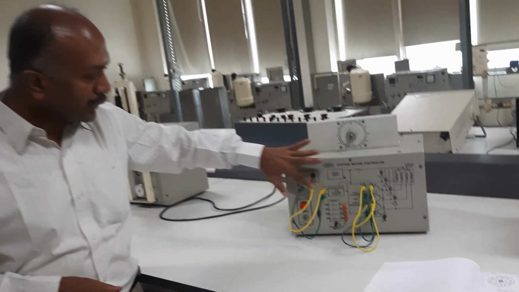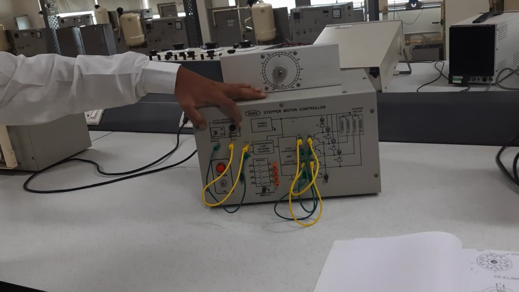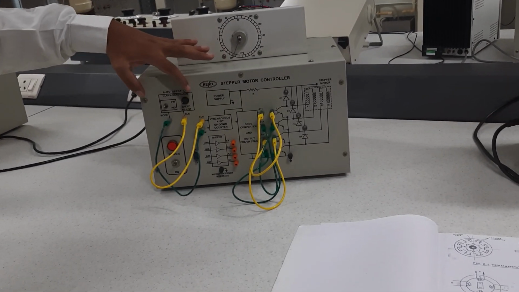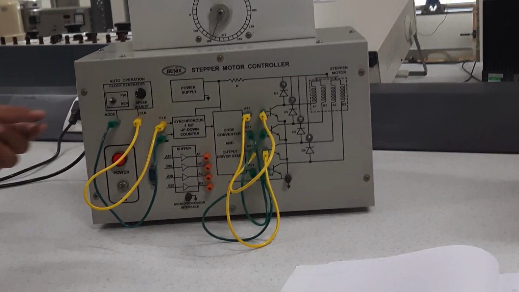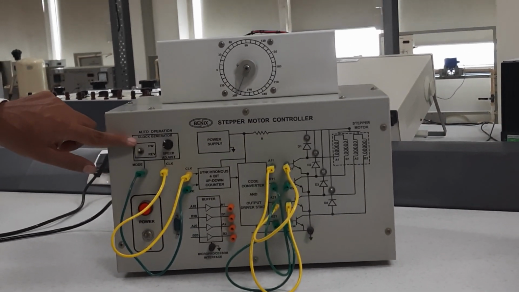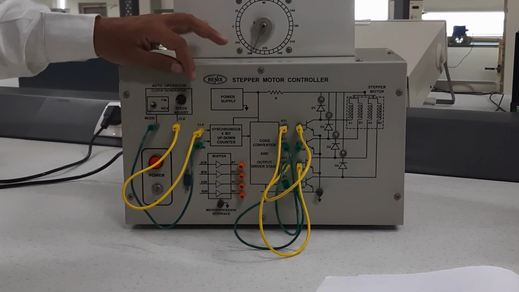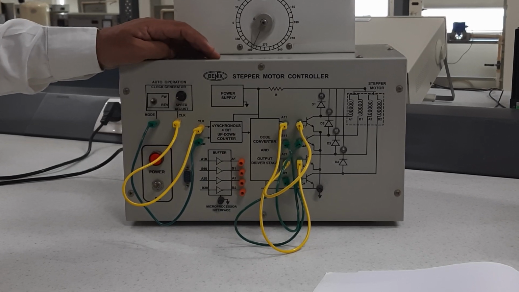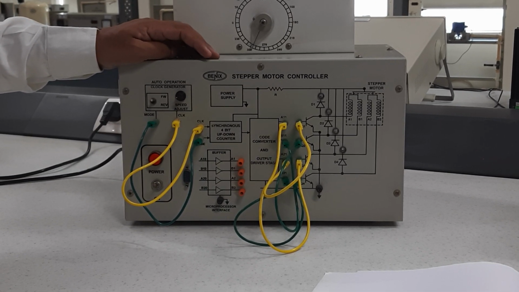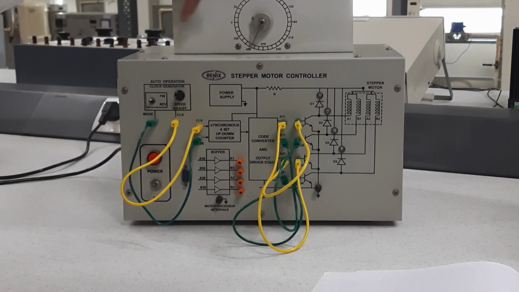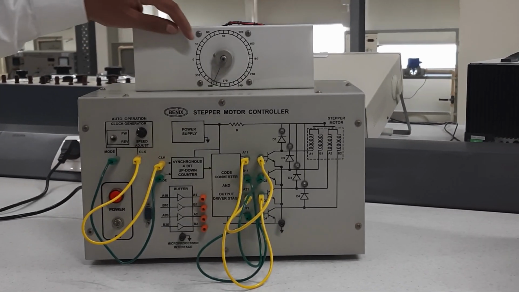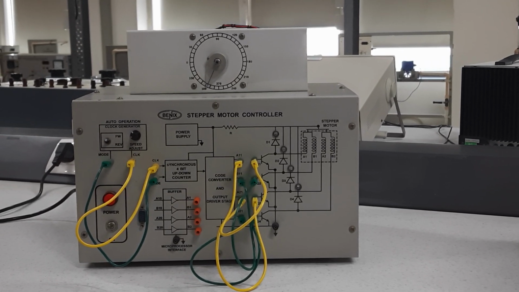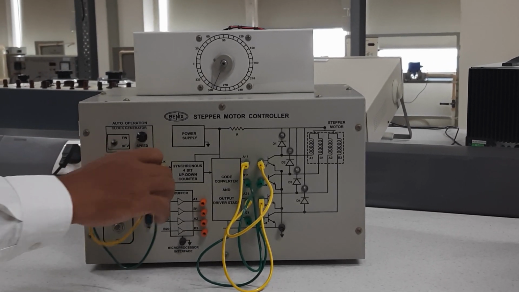So the top portion that you see here is the clock generator. In this clock generator, we have provisions whether you want to provide a forward clock, you want to provide a reverse clock, or you want a larger clock frequency. Larger clock frequency will result in what? The rotation speed will be faster. Lower clock frequency will result in the stepper motor rotating slower.